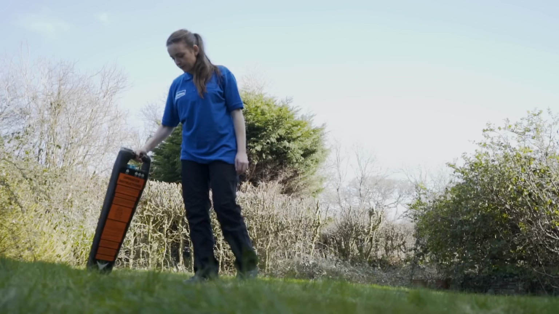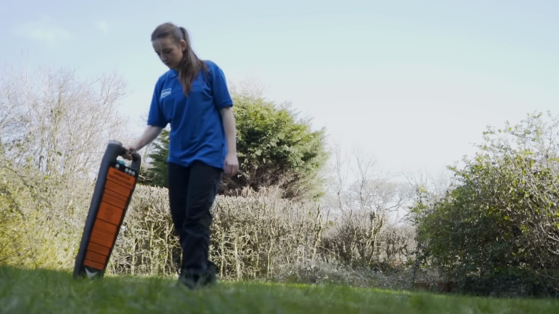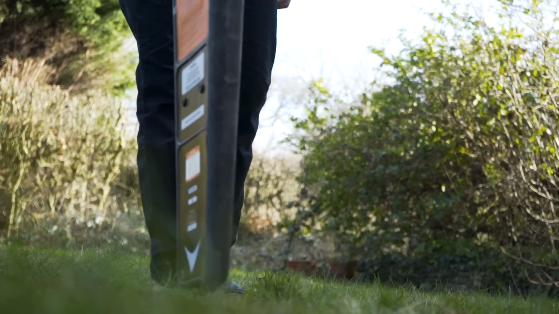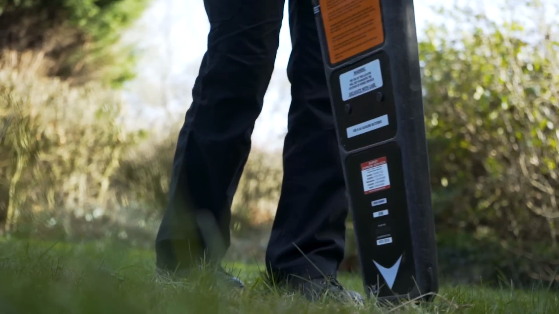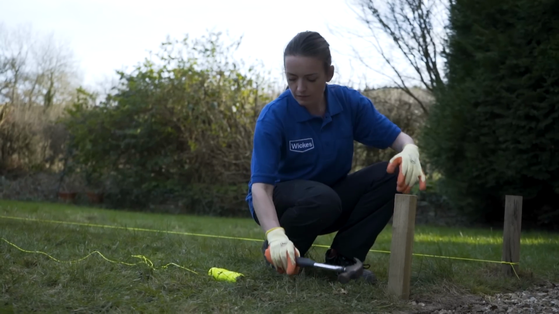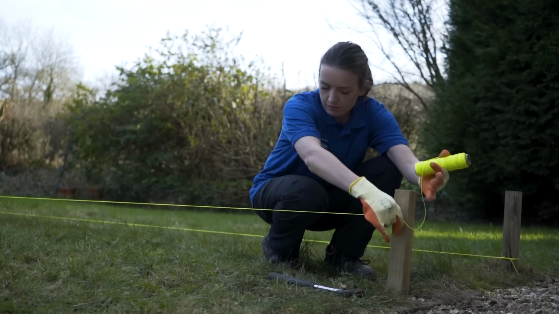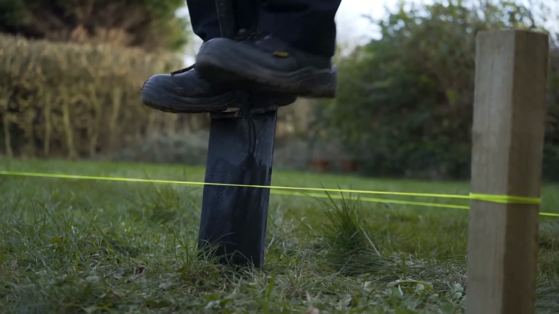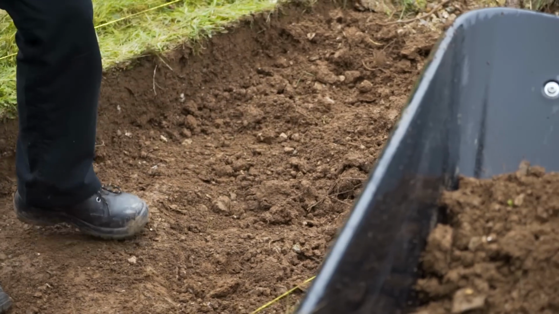Before you begin, check the area where you intend to lay your path with the cable avoidance tool. You can find these at your local tool hire centre. Then, accurately lay out the position of the path using pegs and string. Using the string as a guide, mark the edges with a spade and then dig out a channel.